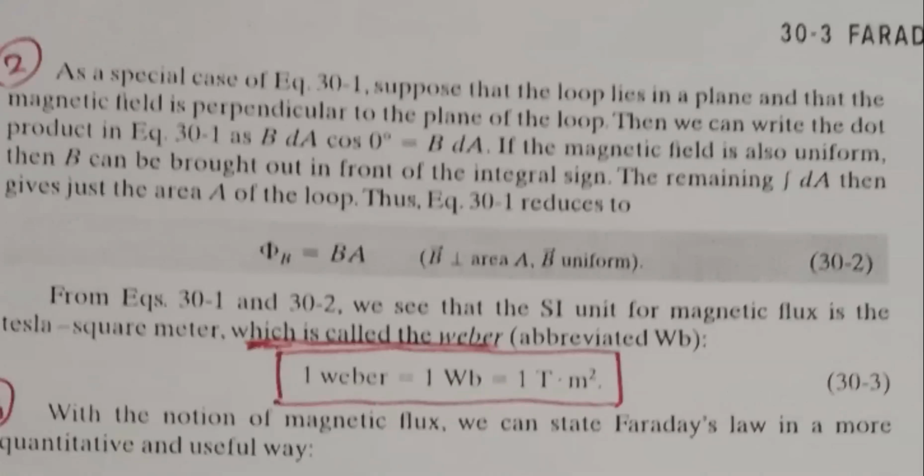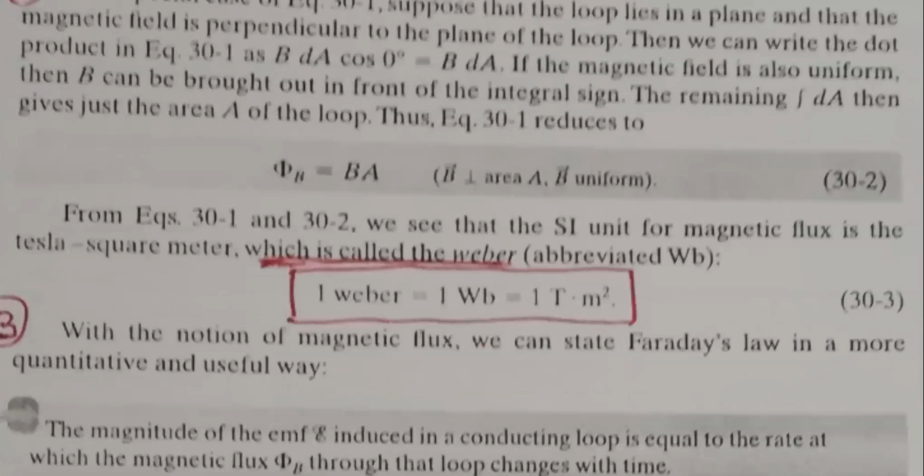So it will become equation 30.2, phi B is equal to B multiplied by A. You know the unit of magnetic field B is Tesla, and the unit of area is square meter. So Tesla square meter is known as Weber. Weber is the unit of magnetic flux phi B, as shown by equation 30.3.